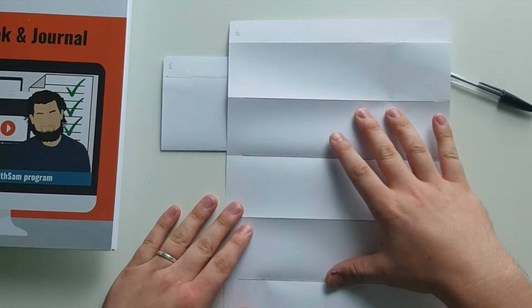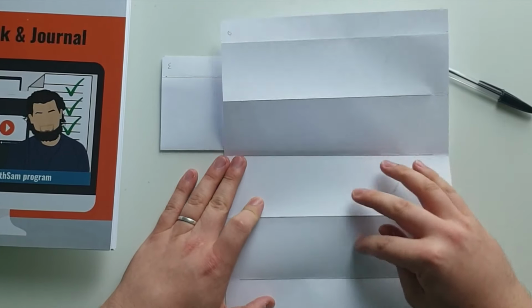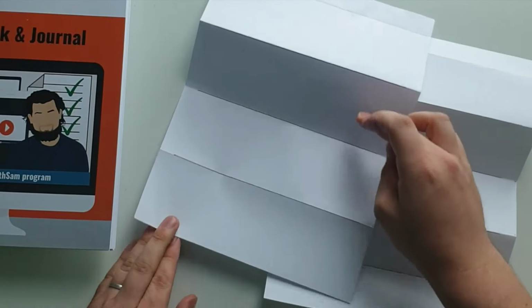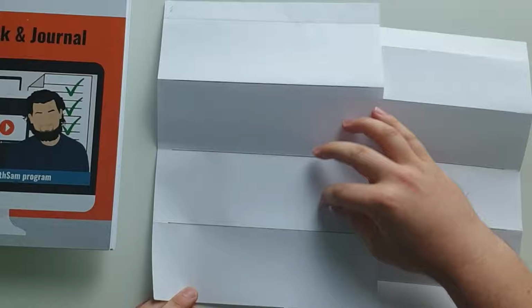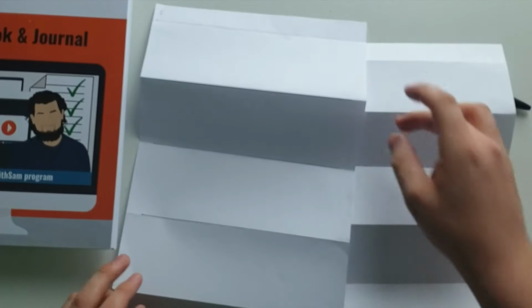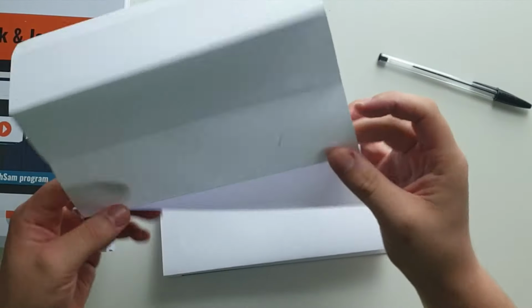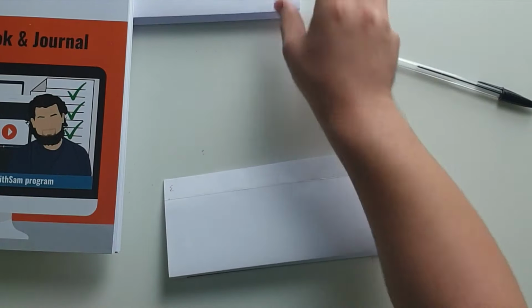We have these ones that are 5 steps: 1, 2, 3, 4, 5. And we also have the 4-step ones: 1, 2, 3, 4. So we have 4-step and 5-step ones. We'll start off with the 4-step one, and I'll show you what I mean by a sentence stretcher. Let's put this to the side for a sec.